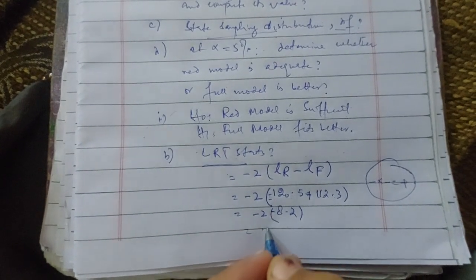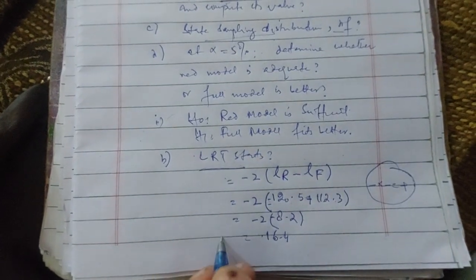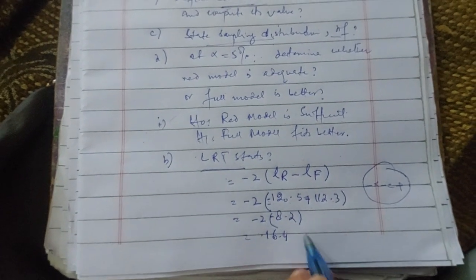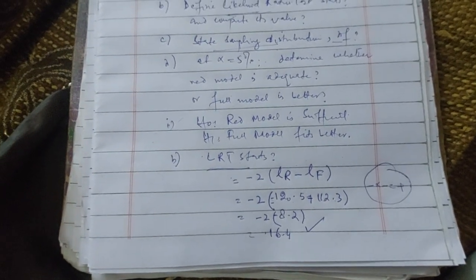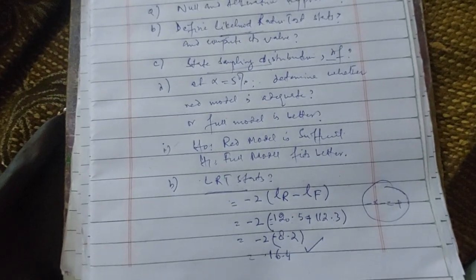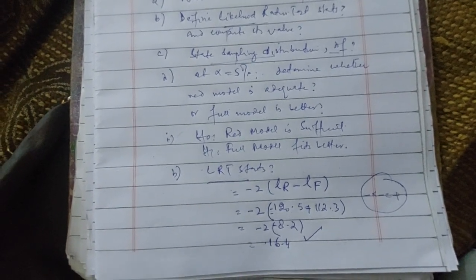So minus 2 times minus 8.2, the total value is 16.4. This is the likelihood ratio test statistic. Now we will do the third part also.